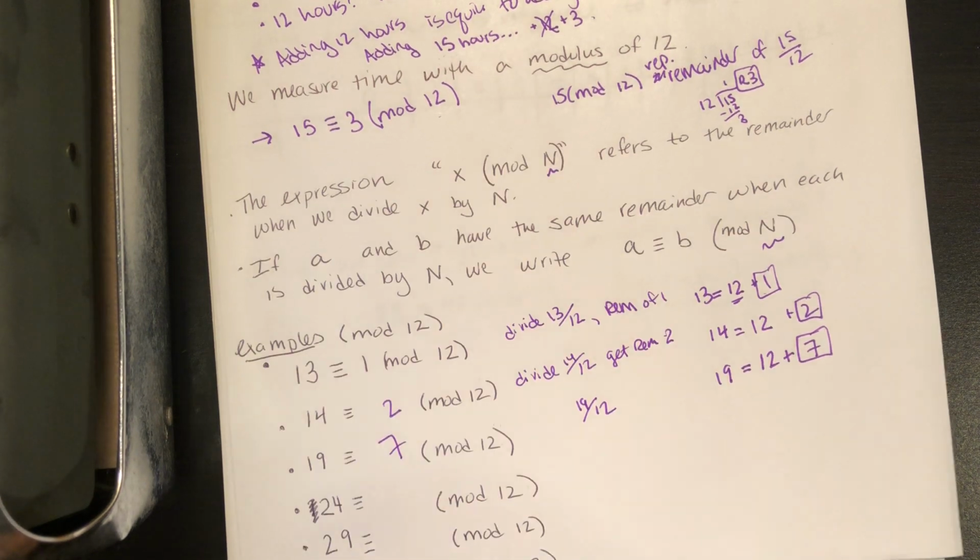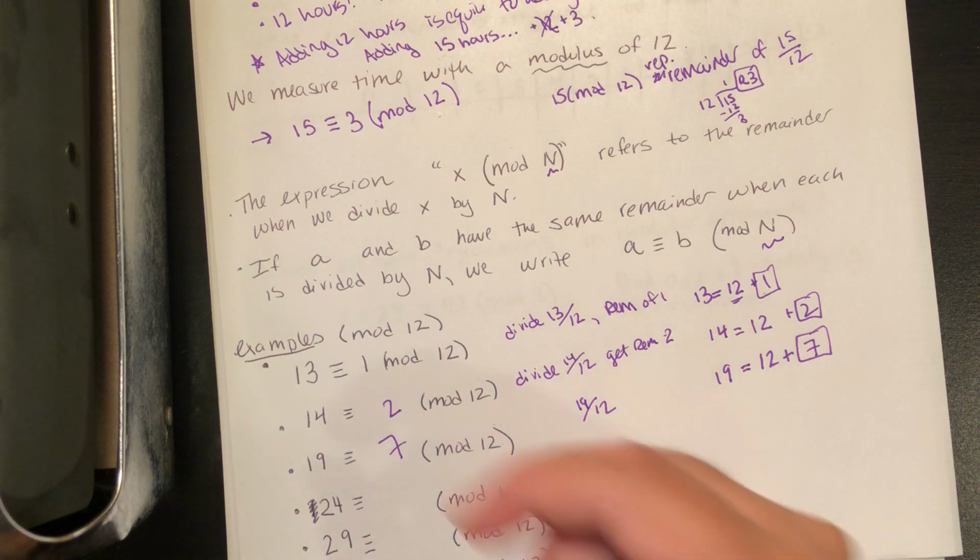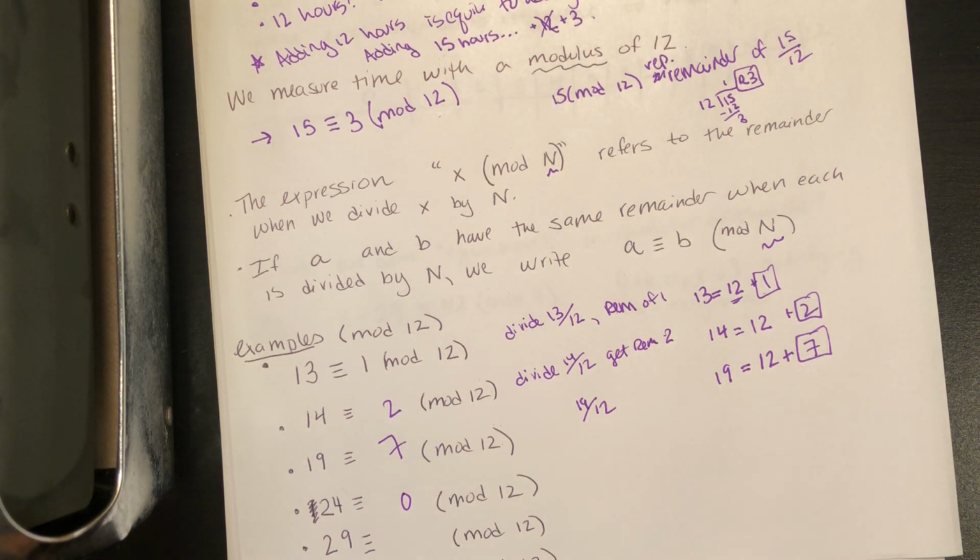So 19 is going to be equivalent to 7 mod 12. 24, well, what's the remainder when you divide 24 by 12? 24 is a multiple of 12, so there is no remainder. So this should be equivalent to 0. And that makes sense, right?